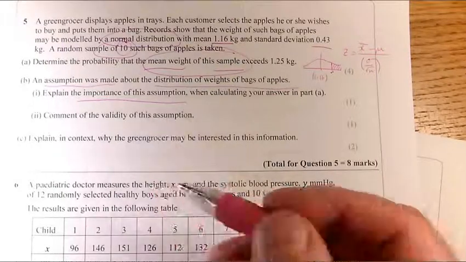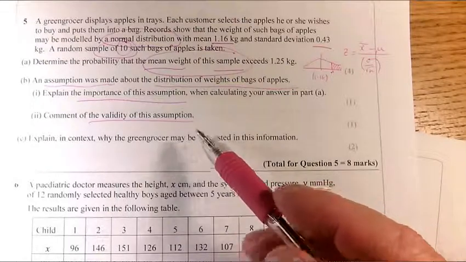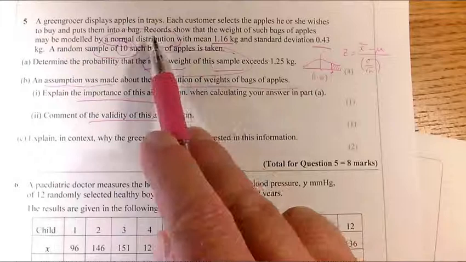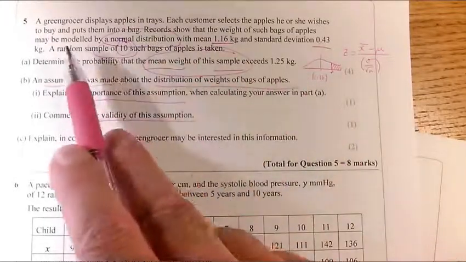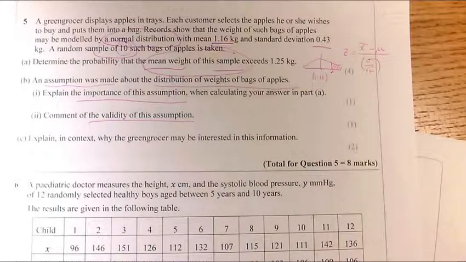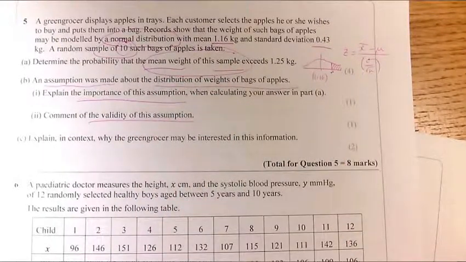Comment on the validity of this assumption. Well, weights of bags of apples is the kind of thing that would have a normal distribution, and the question itself justifies it by saying that in the past records show that the weights of apples may have a normal distribution. So it seems reasonable, and it's supported by our historical experience.